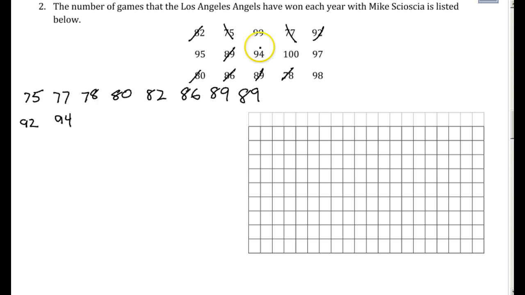It's easier when there's less to choose from. 95. 97. 98. 99. And 100.